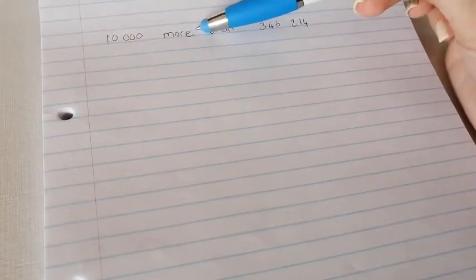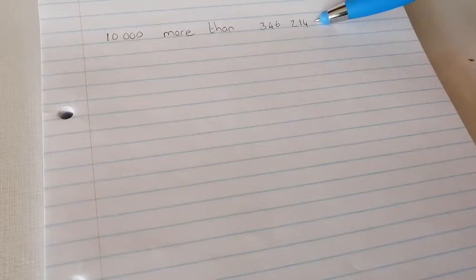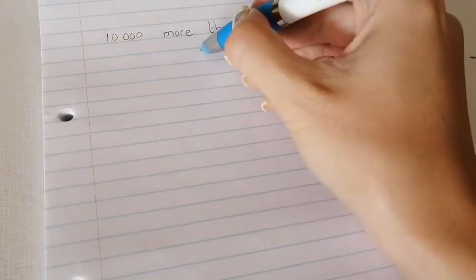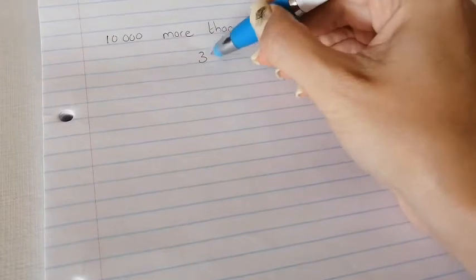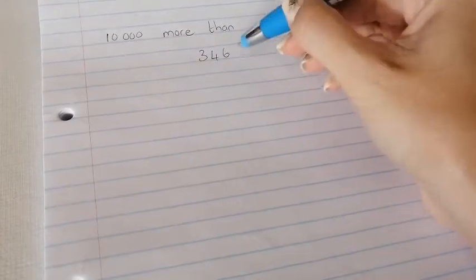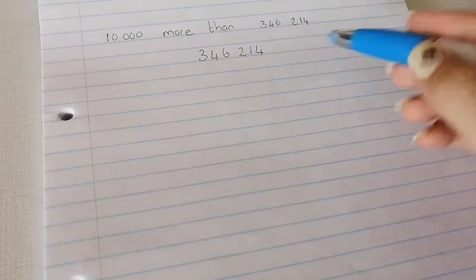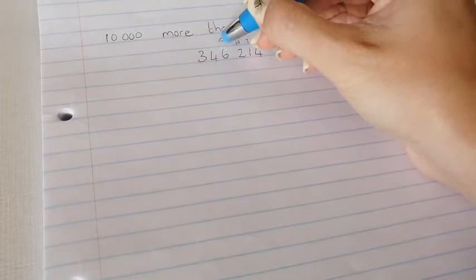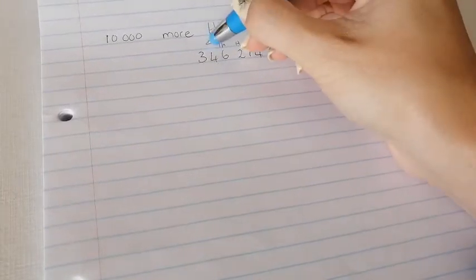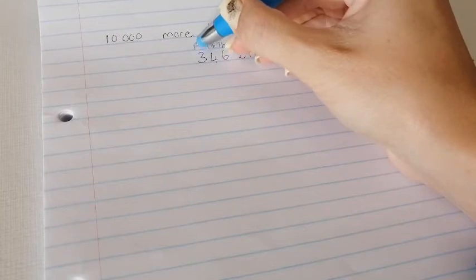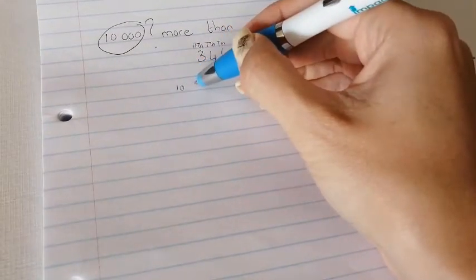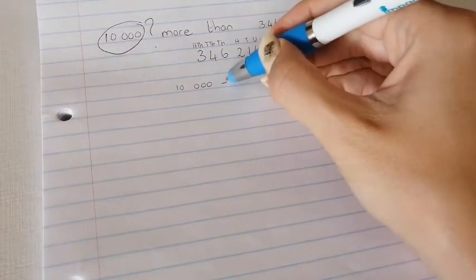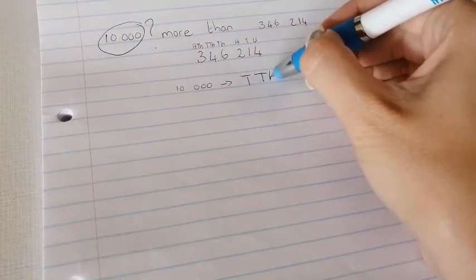If they ask you a question like this, 10,000 more than 346,240, first write down the number and then write down the 10,000 underneath that number to add it. Just remember that all the units need to be underneath each other. All the tens, all the hundreds, all the thousands, all the 10,000s, and all the 100,000s all need to be written underneath each other. And remember, 10,000 is in the 10,000s place. That 1 is in the 10,000s place.